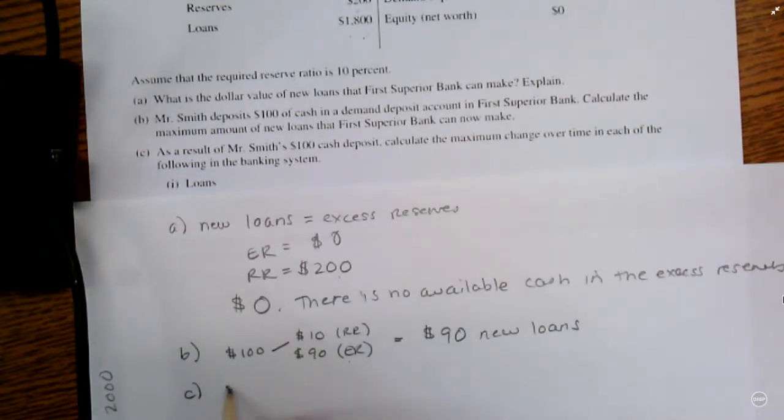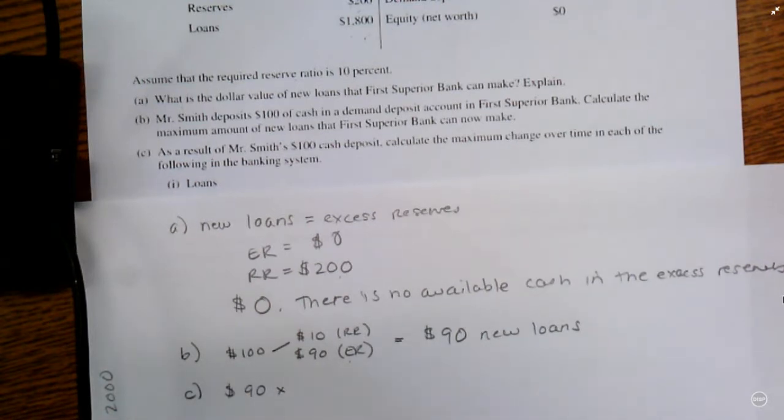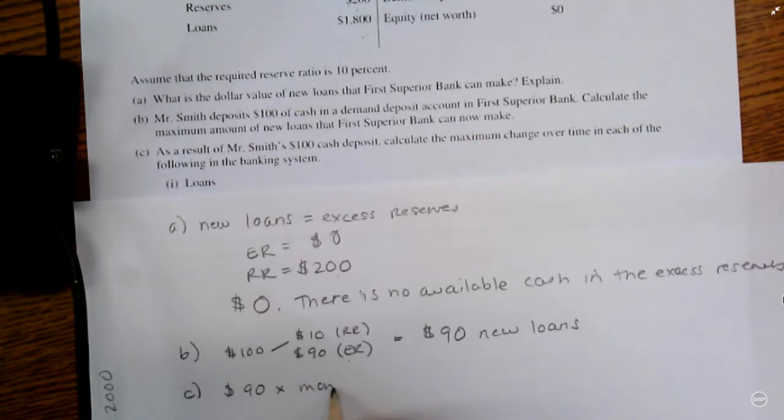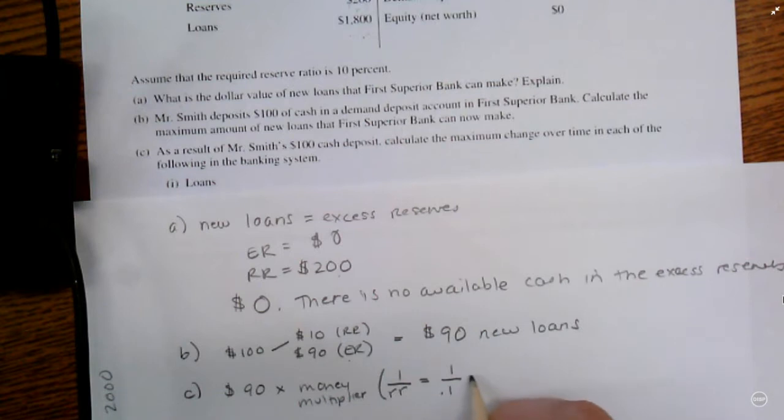If $90 can be loaned out, we have to take that $90 and multiply it by the money multiplier. The money multiplier is 1 over the reserve ratio. In this case, it's 1 over 0.1, which is the same as 1 over 1/10. How do we get rid of a fraction?